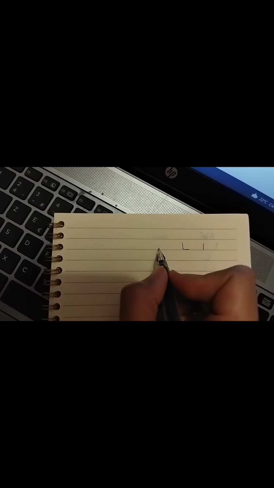So for example, if you were writing Ya, you start from the other alphabet you were writing and you extend the line like that. For Waw, you start with drawing a circle and then you extend the line. So again, a circle and you extend the line.